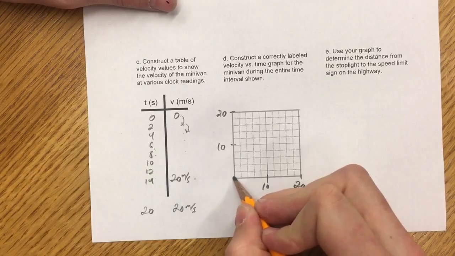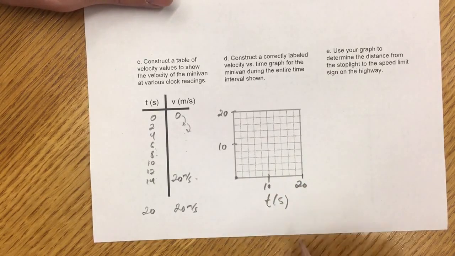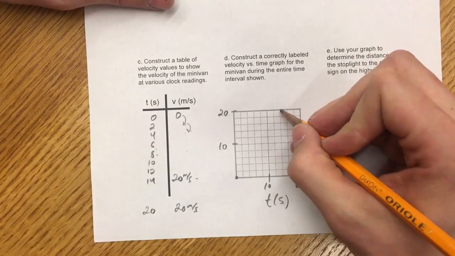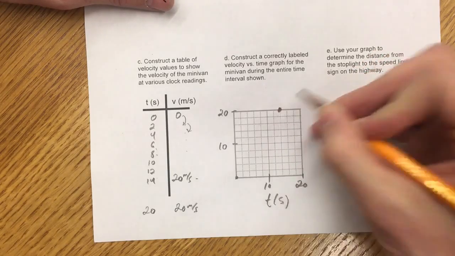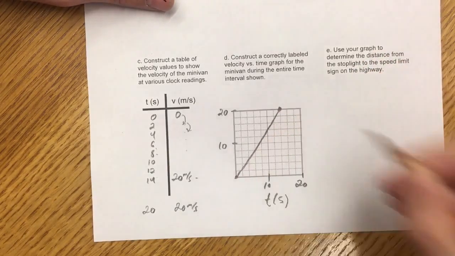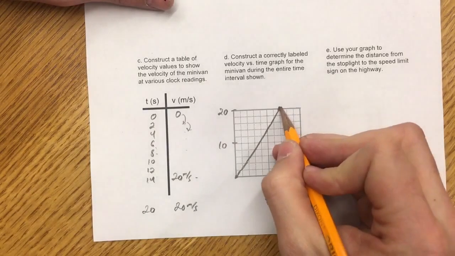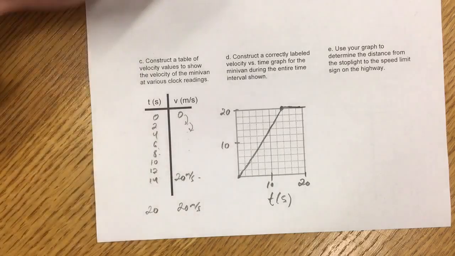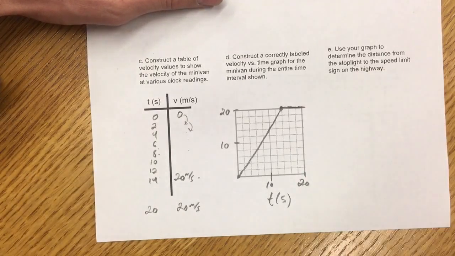We know, of course, that this thing speeds up, so it would go from 0 to 20 meters per second in 14 seconds, which could look like this on a graph, and then it stays at that constant speed of 20 meters per second for the next 3 seconds.